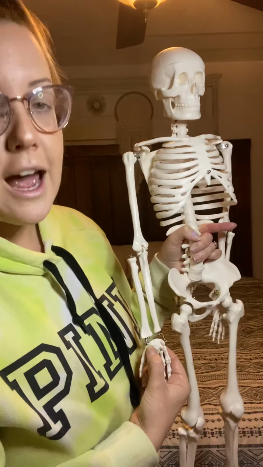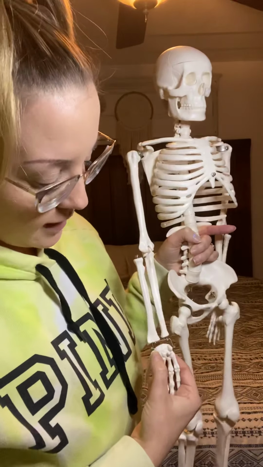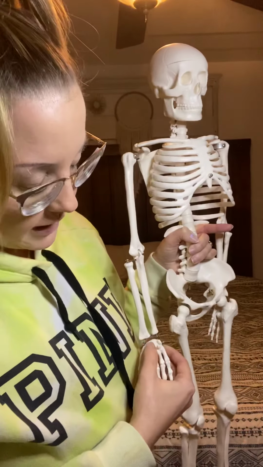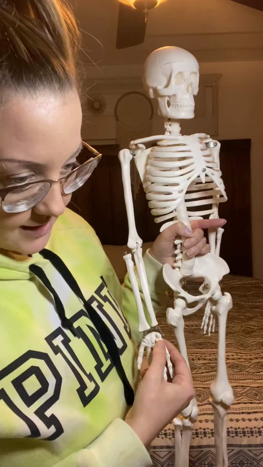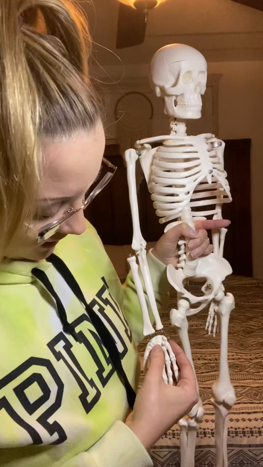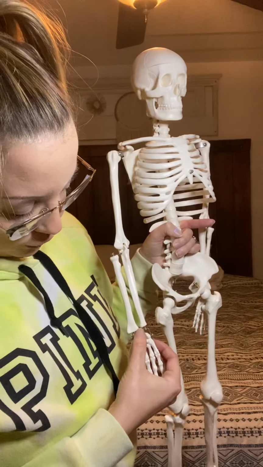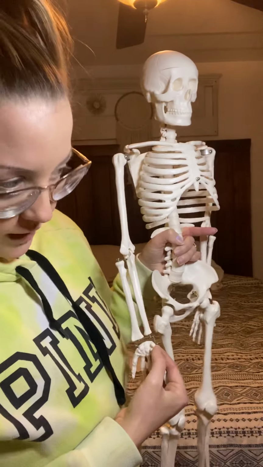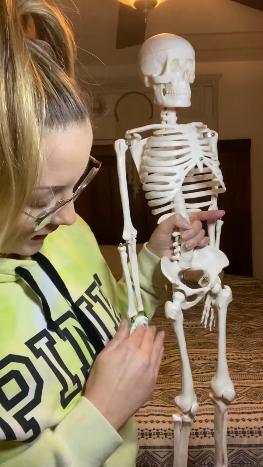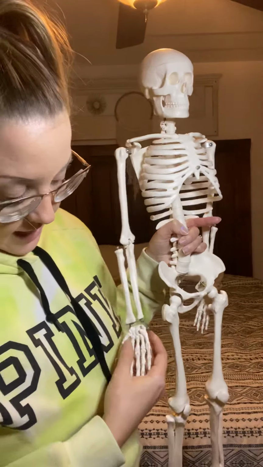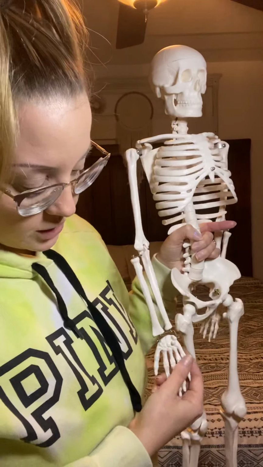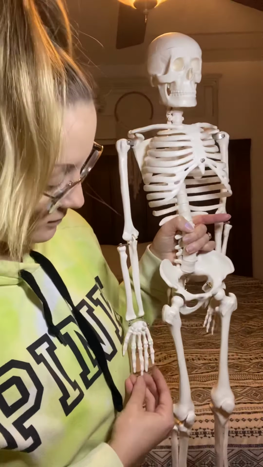No, scaphoid, excuse me. The scaphoid, the cuboid, the hamate, the pisiform, the lunate, and the triquetral in the bones of the wrist. You're also going to have the metatarsals and the phalanges.